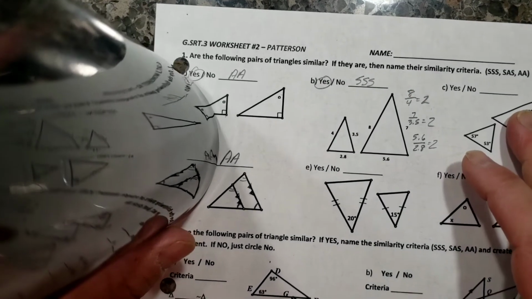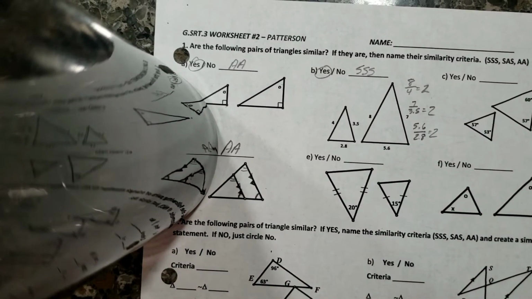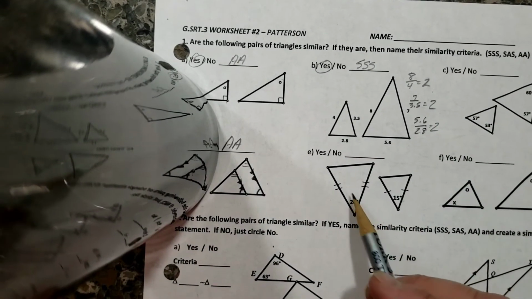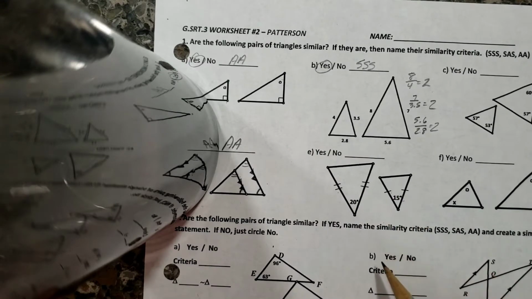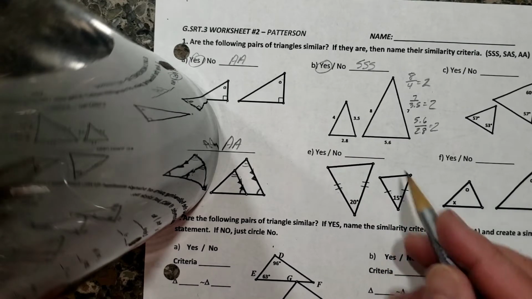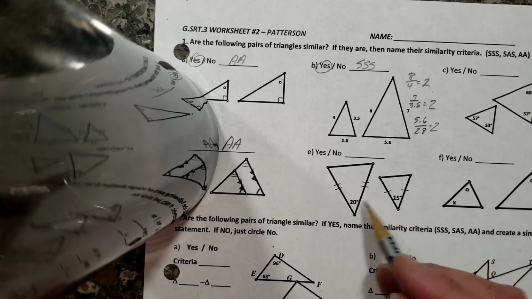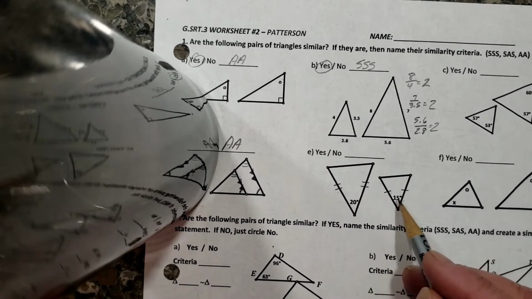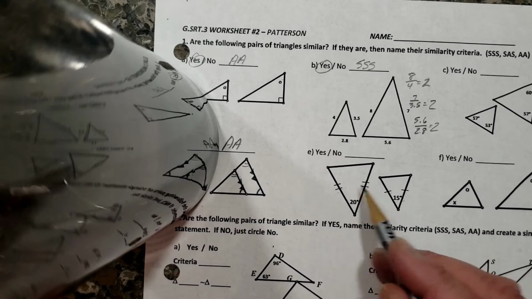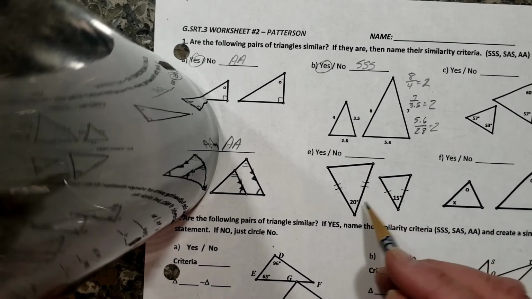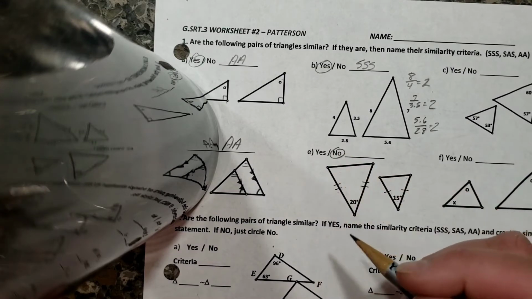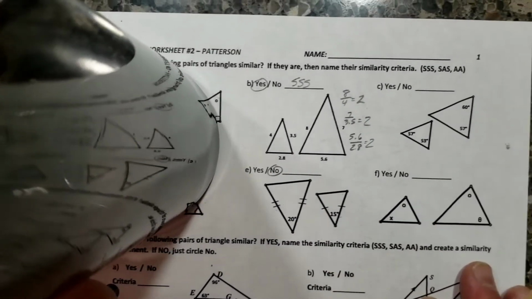Okay, now move on to E. We look at it, we don't have the same angle. These two sides are the same, these two are the same, but we've got nothing else. So nothing there matches up. If these two angles were the same, we could conclude, because these are both isosceles triangles, that these would be the same. It would be angle, angle, but because these are different, we have a no.